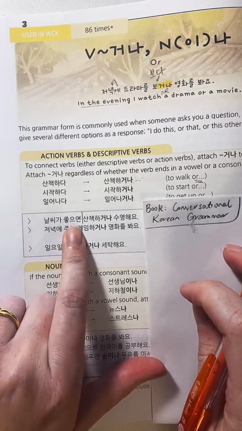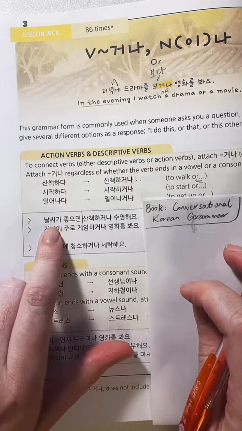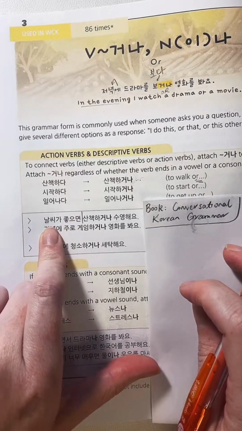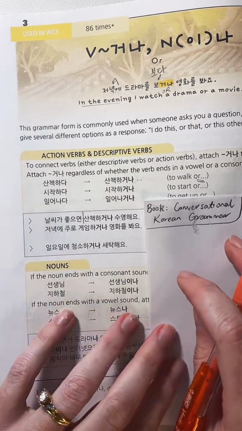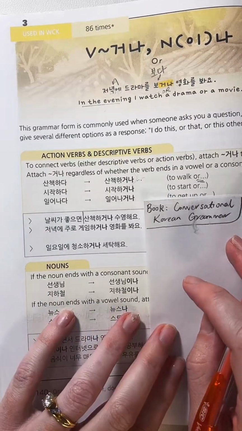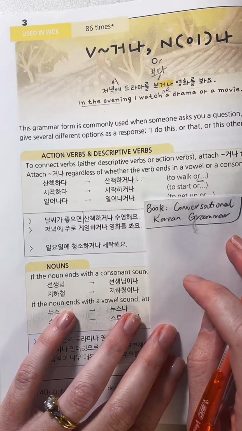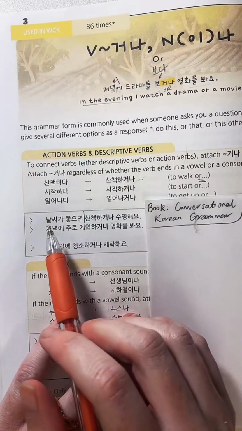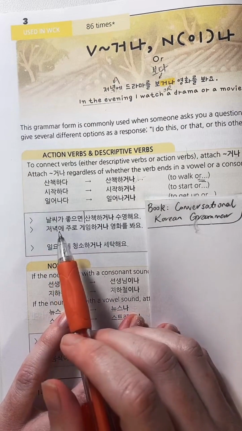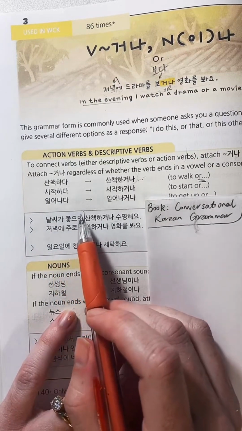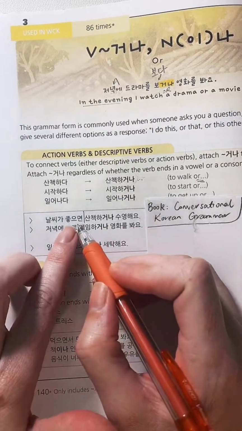Yeah, good job, guys. 날씨. What is 날씨 in Korean? 날씨. I'm going to go a little bit slower for people watching, just to make sure everyone's following along. 날씨. Yes, 날씨 is weather. 날씨 is weather. And this 좋다, 추우면.